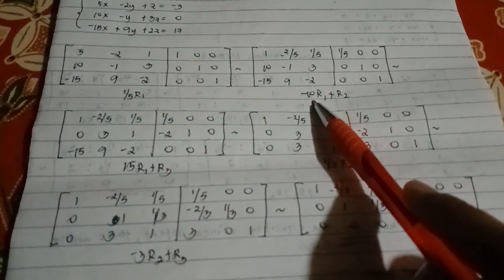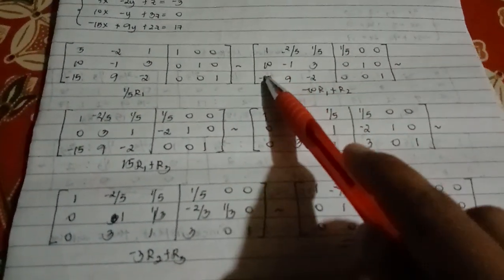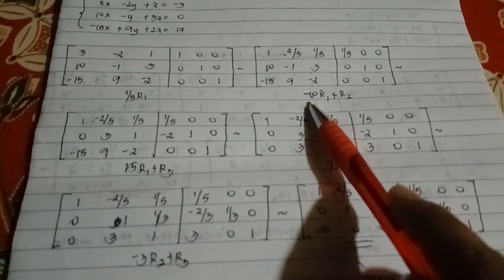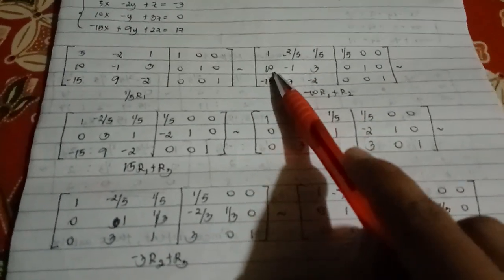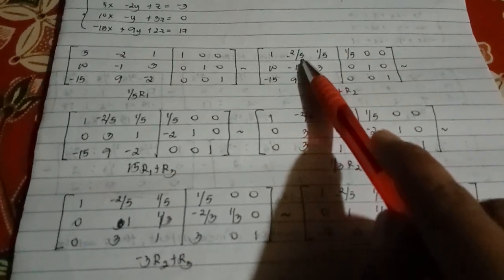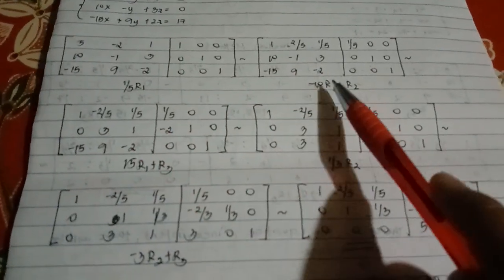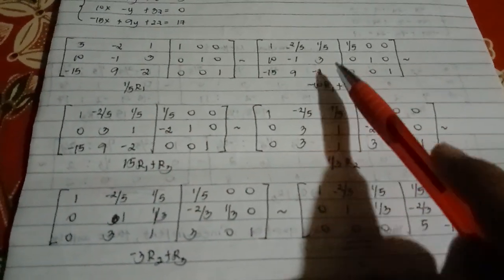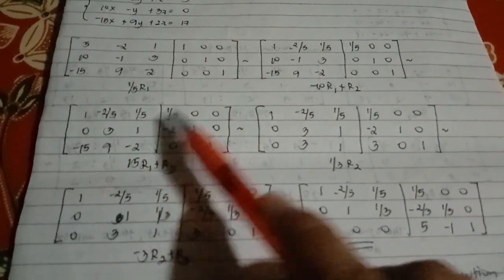The next goal is row 2. So negative 10 times 1 plus 10 is equal to 0. Negative 10 times negative 2/5 plus negative 1 is equal to 3. Negative 10 times 1/5 plus 3 is equal to 1.